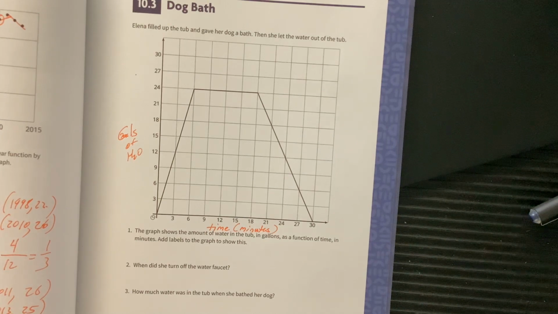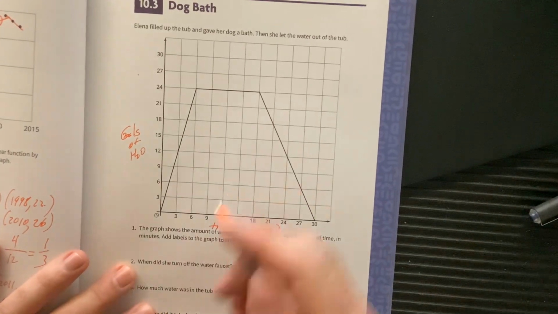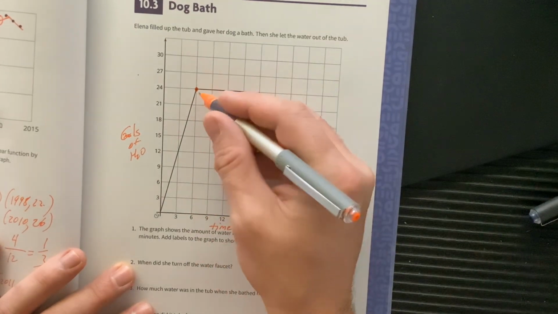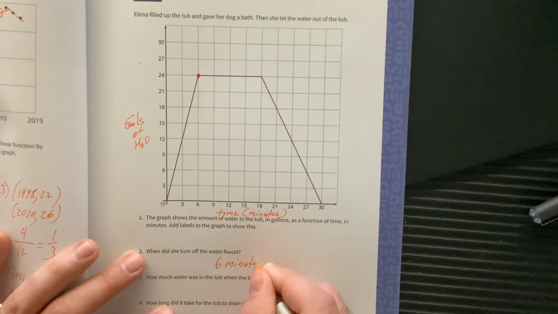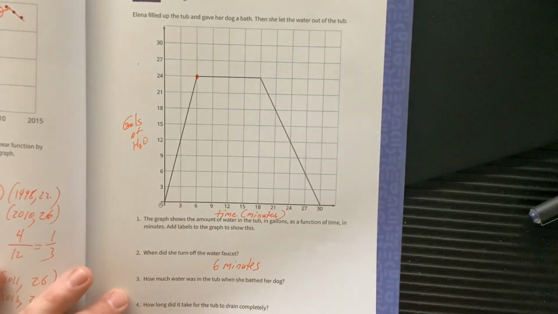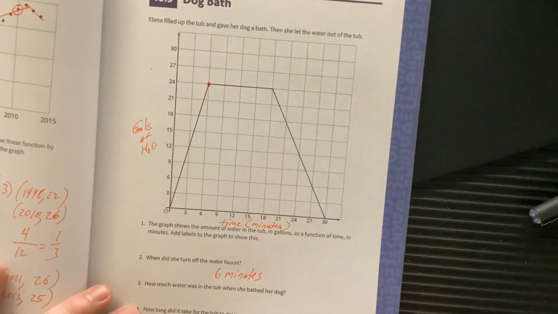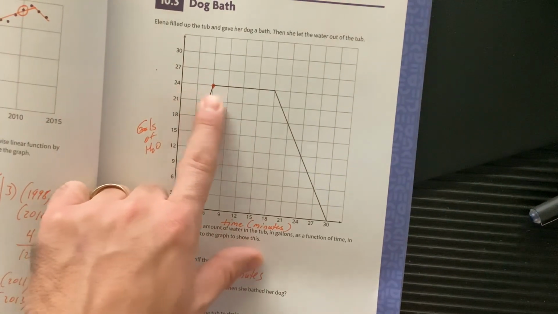When did she turn the faucet off? Yeah, when the water stopped filling up, right? So that would be 6 minutes into this thing. Turn the faucet off. How much water was in the tub when she gave her dog a bath? Assuming you shut the water off when you start giving your dog a bath. 24 gallons?